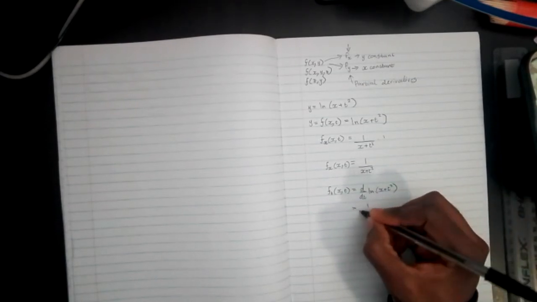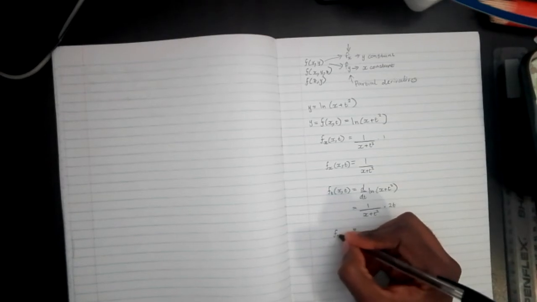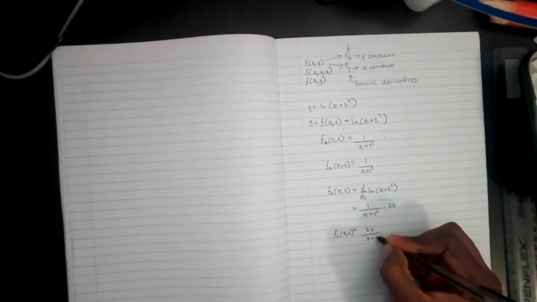So again it's 1 over x plus t squared, but this time it's multiplied by the derivative of t squared, which is just 2t. So our final answer for f of t is 2t over x plus t squared.